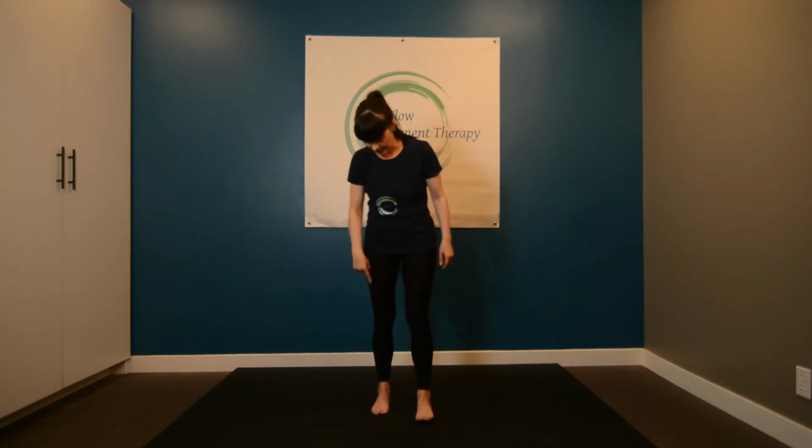What I notice in clinic, and when I'm observing people walking around all the time, is that people who have bunions have a very specific type of movement that they do when they have their foot behind them when we're walking along.